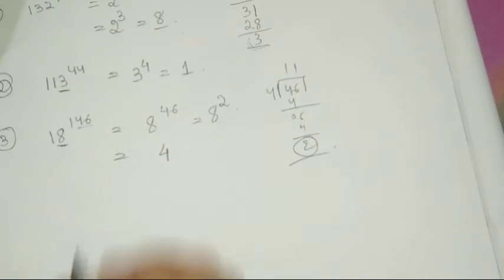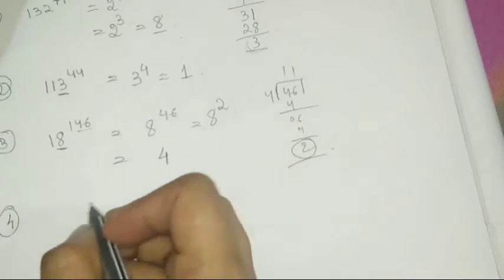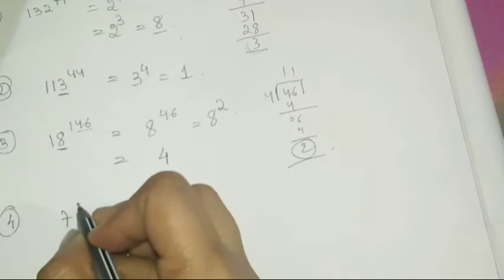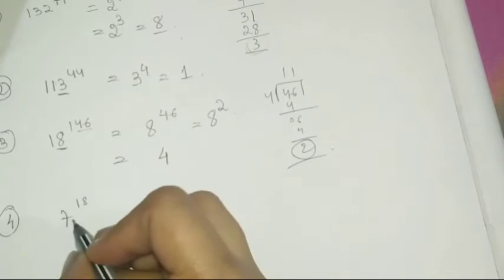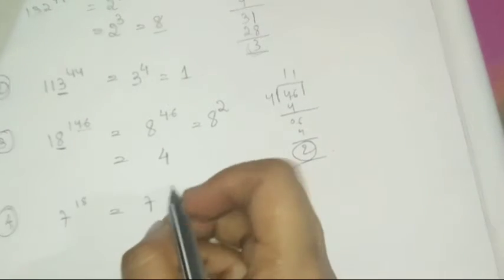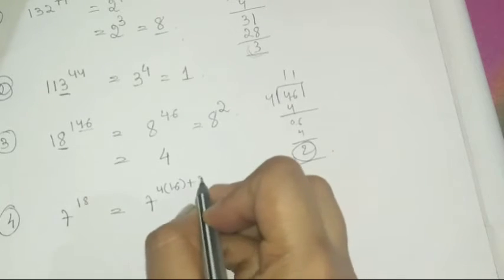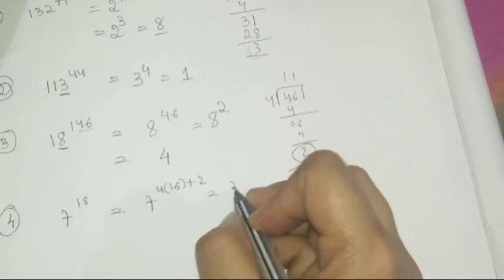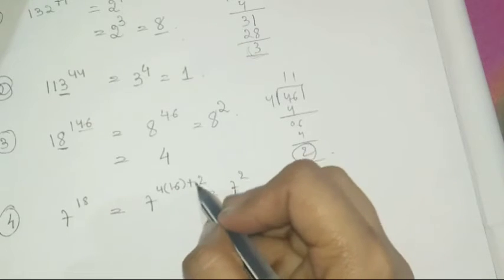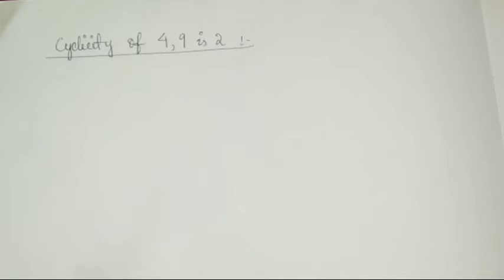Next, for 7, let us consider a number ending in 7. If we are given to find the unit digit of this 7 raised to the power 18, then this can be written as 7 raised to the power 4 into 16 plus 2, which is equal to 7 to the power 2. We are only going to consider the remainder. Next, let us see the cyclicity of 4 and 9.